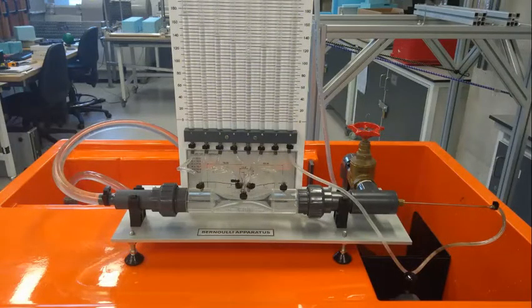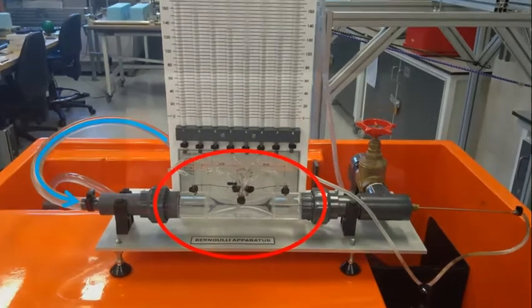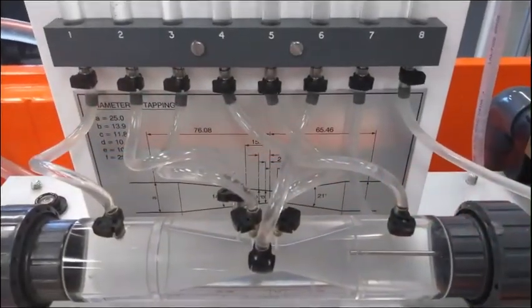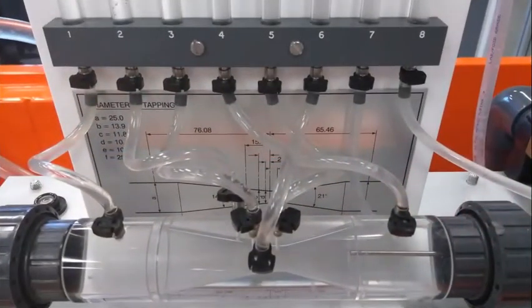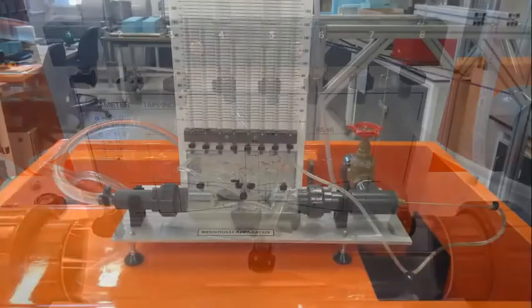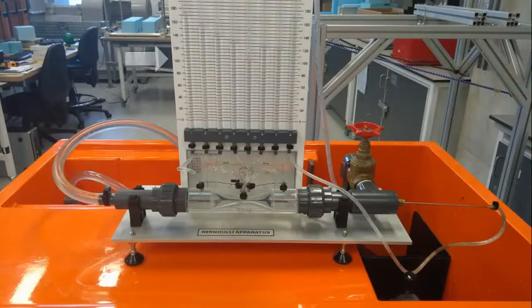The way this works is water is brought to our experiment along this tube here before entering this middle section where the experiment takes place. In this middle section, we find a pipe flowing with a constriction in the middle and a series of tubes attached at different locations. Each of these tubes takes a pressure reading at that specific location and then displays that reading on these piezometers we can see here above.